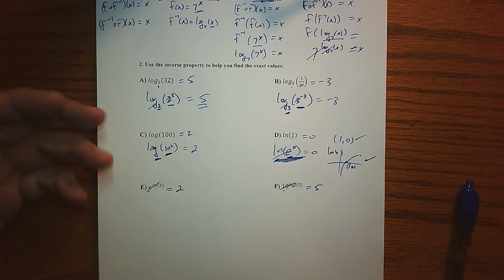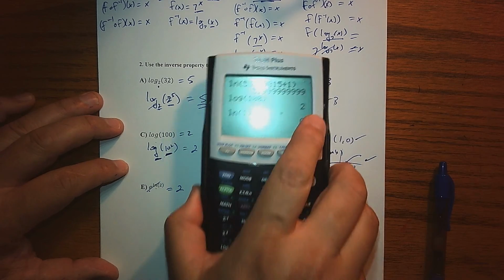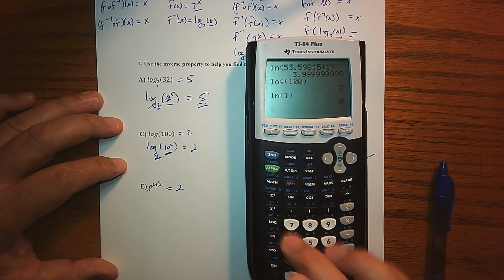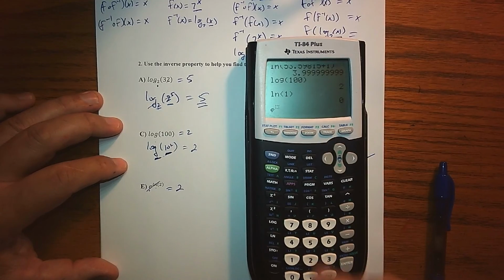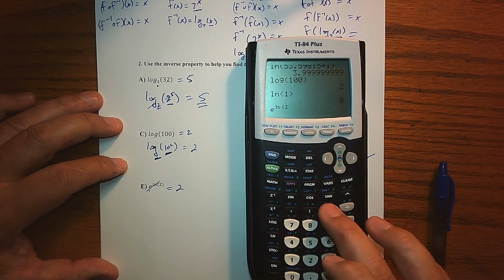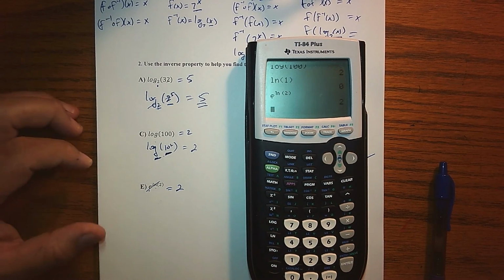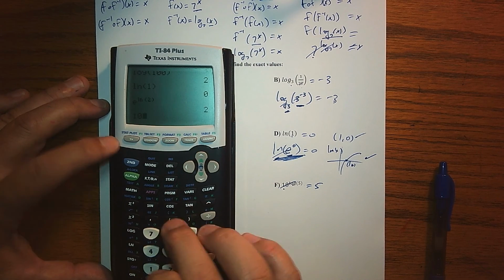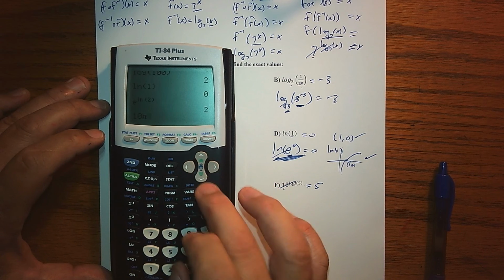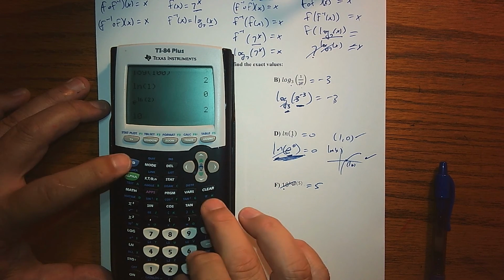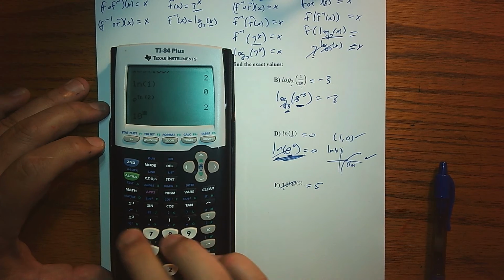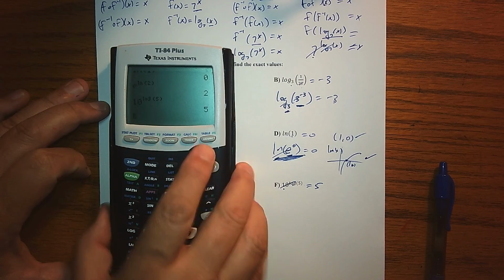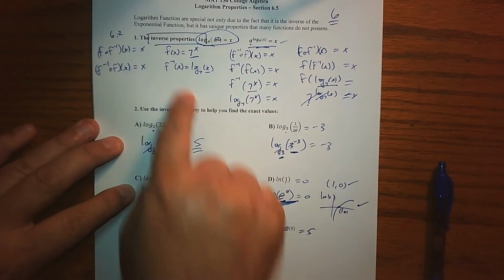All right, and again, these are easy to check since e and base 10 are on my calculator, right? I'm using the inverse property, but if we use the calculator, right, if I take e and I raise it to the natural log of 2 power, right, what I should get is 2. And lo and behold, I do. If I take 10 and raise it to the log of 5, what I should get is 5. All right, and so the technology is basically verifying what we're seeing using the properties.